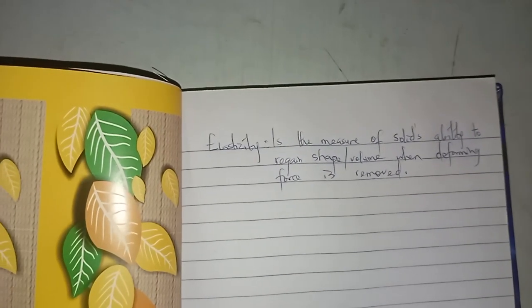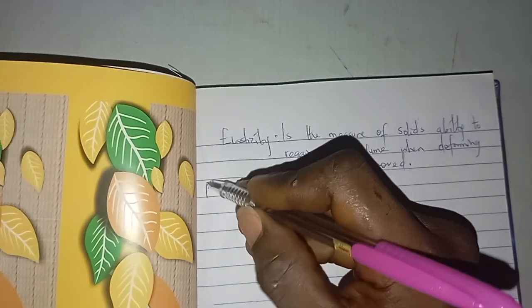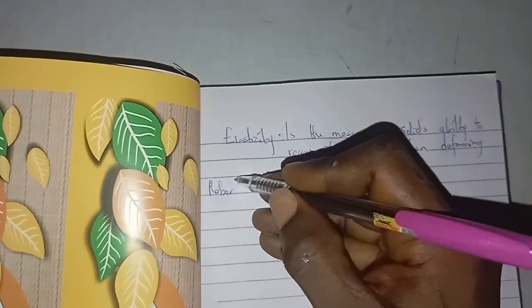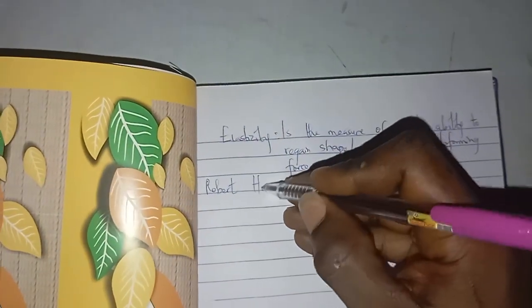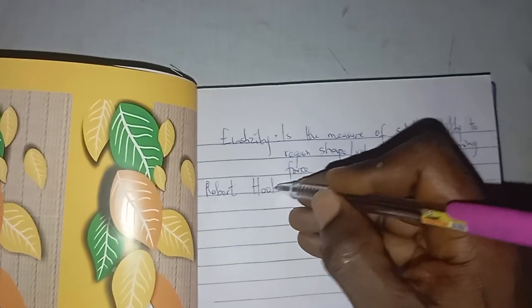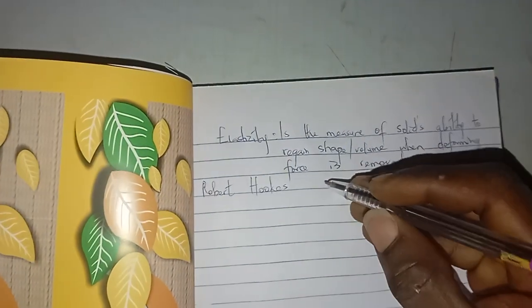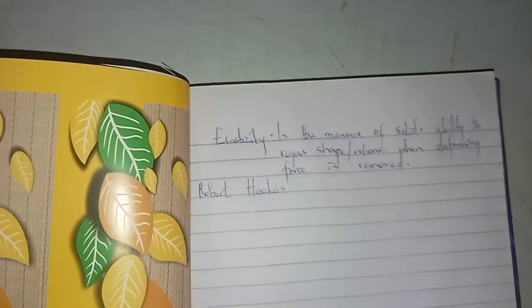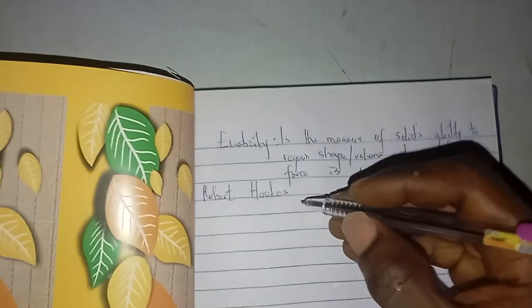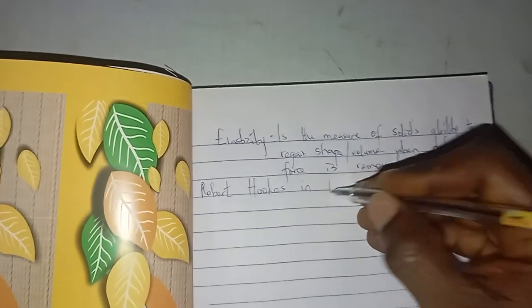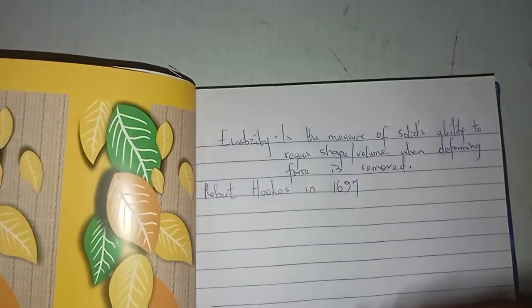So Robert Hooke's, I always remember the year because it involves 16, and I was born on 16th February. So 16th, then you just add 97 there for me: Robert Hooke's in 1697.